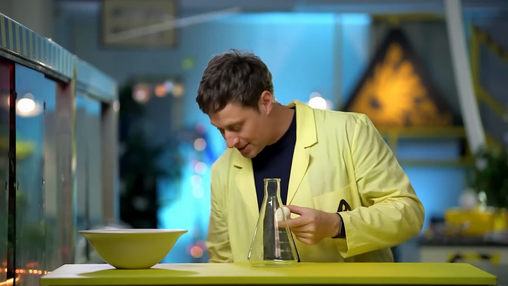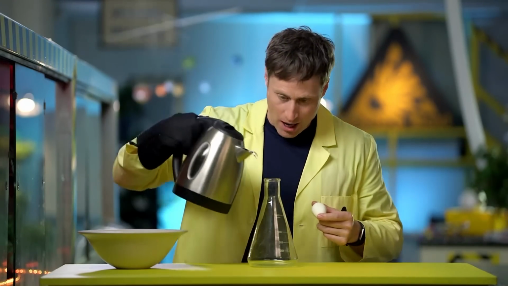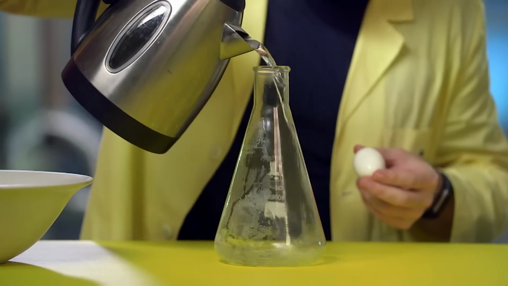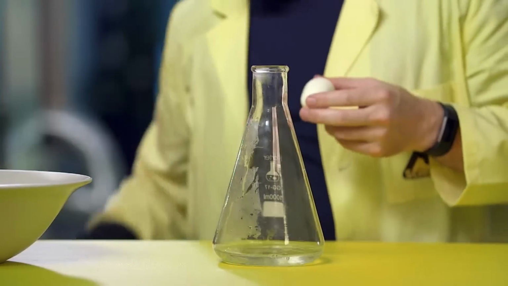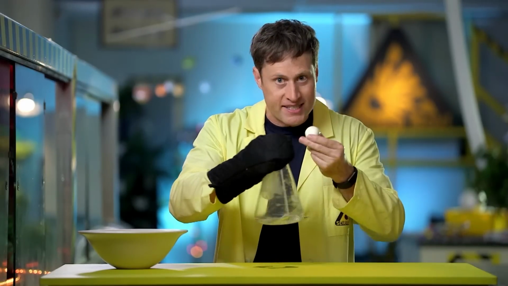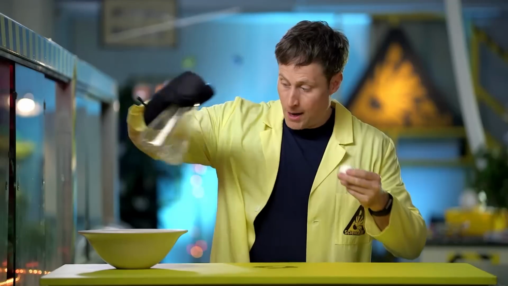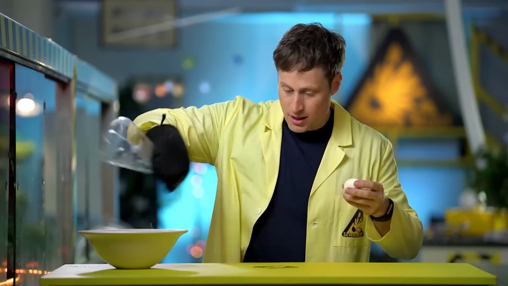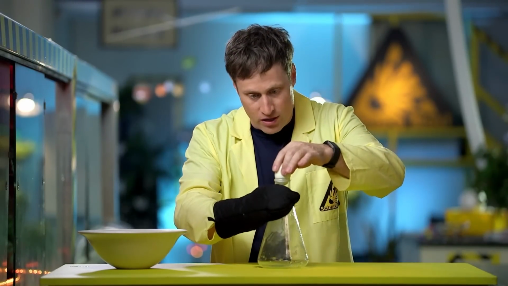This is an egg. It's been hard-boiled and peeled, so there's no shell on it. This is a flask, and this is hot water. I pour the hot water into the flask, which means the air inside the flask starts to heat up. And when it heats up, it expands, and some escapes through the top of the bottle. I pour the water out, and then I cap the flask with the egg.